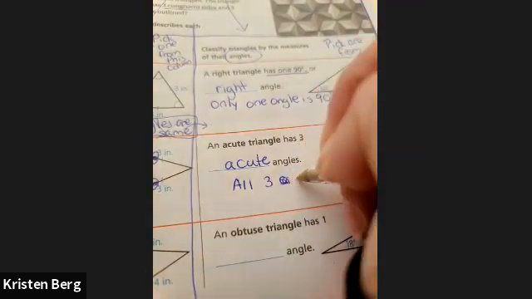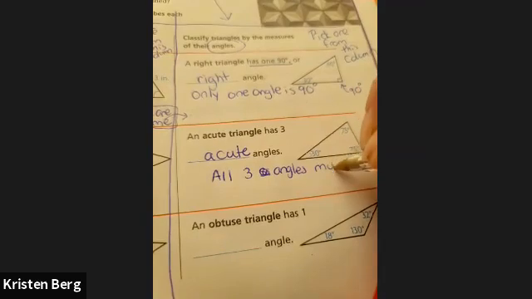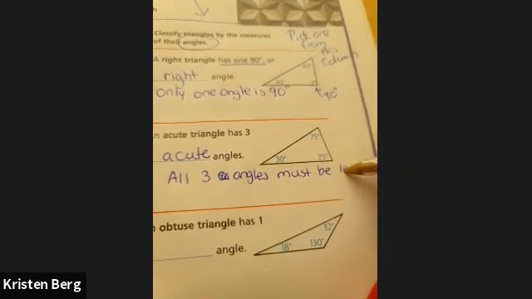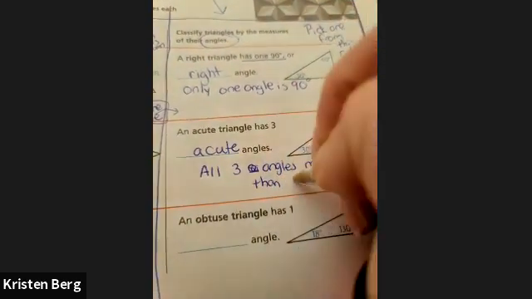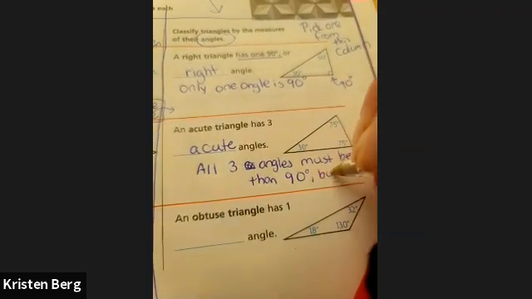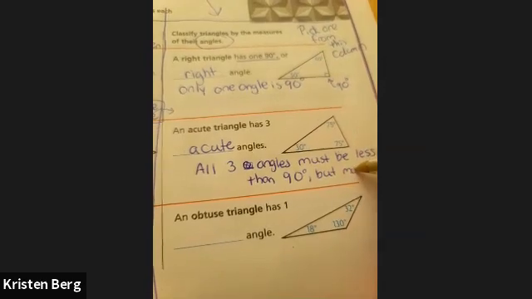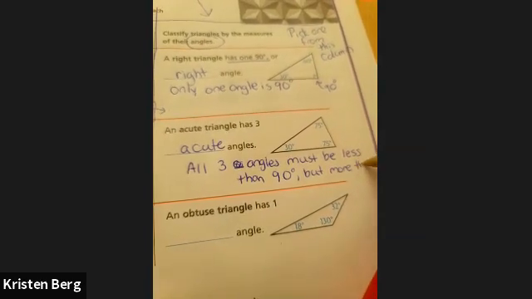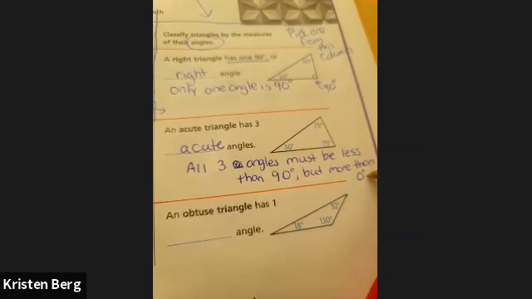So all three angles, all three angles must be less than 90 degrees but more than 0 degrees.